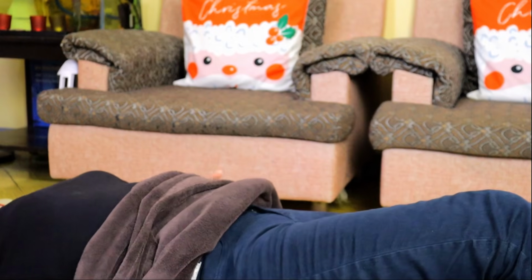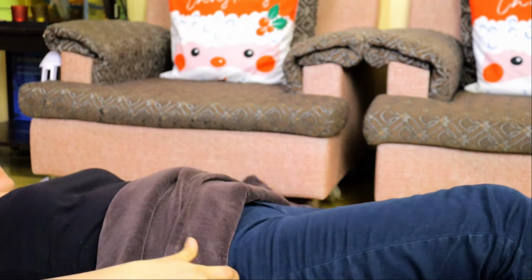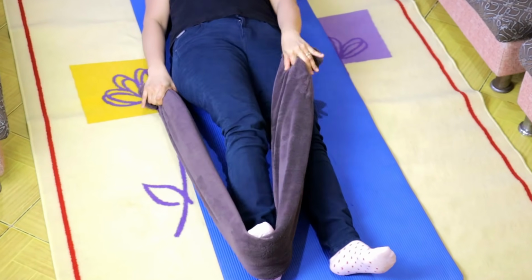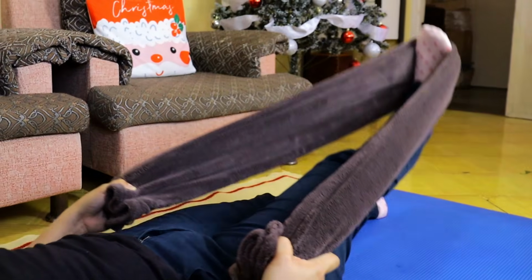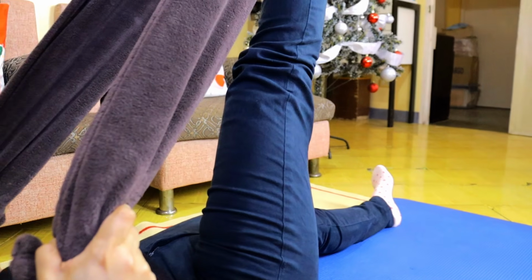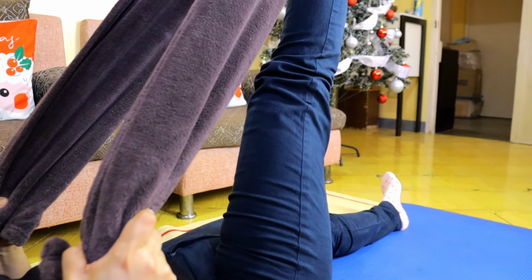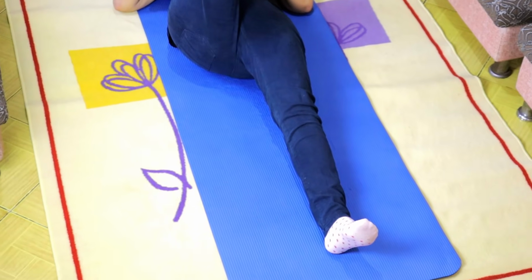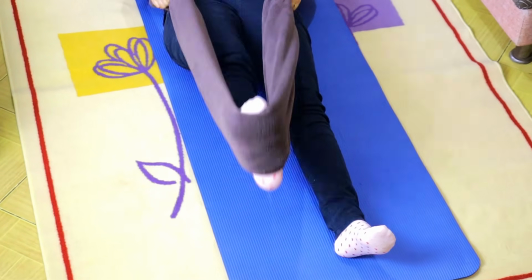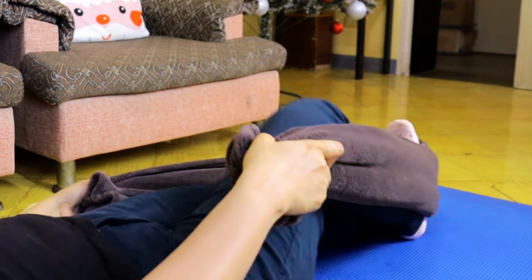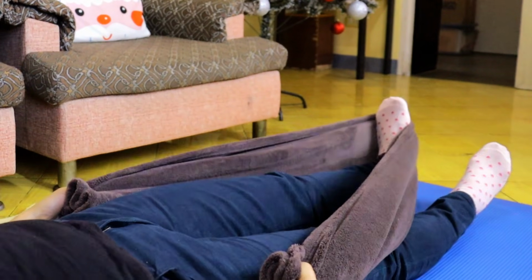For your last exercise, you can use a simple blanket that is long enough for this. Roll it and put it under your feet while holding its end. Then gently pull it up as shown, to a range that is comfortable for you. This will feel good. Hold it for 7 seconds and slowly bring it down. Repeat 10 times and do it on your opposite leg as well.